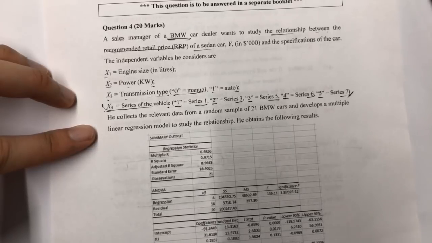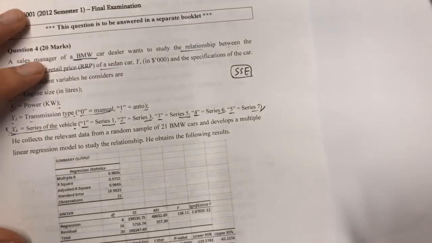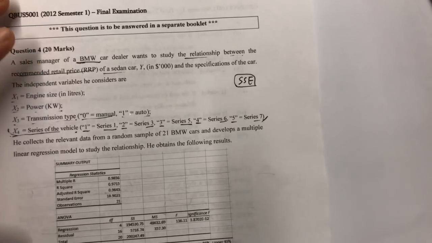Someone is asking how much SSE can be considered as a large number. It doesn't really matter because SSE has its own units, right? Different data has different magnitude, so we cannot conclude whether any SSE is large or not.